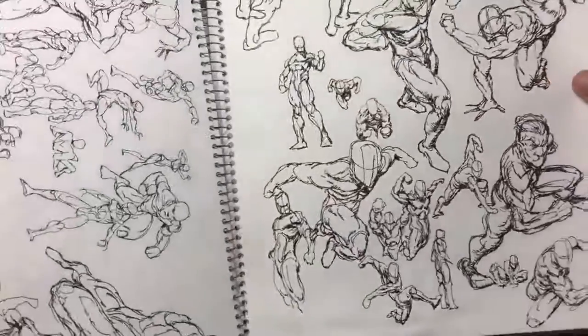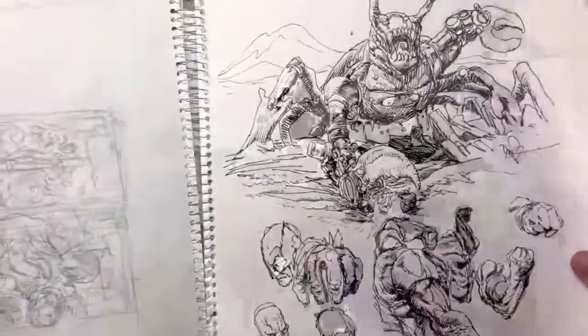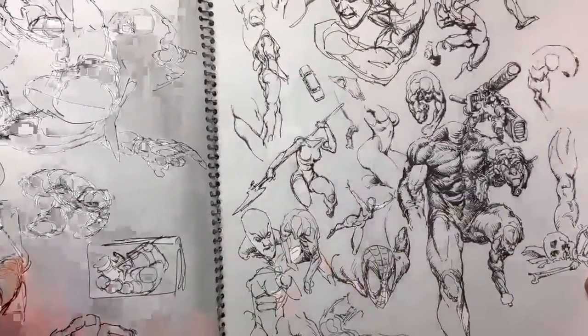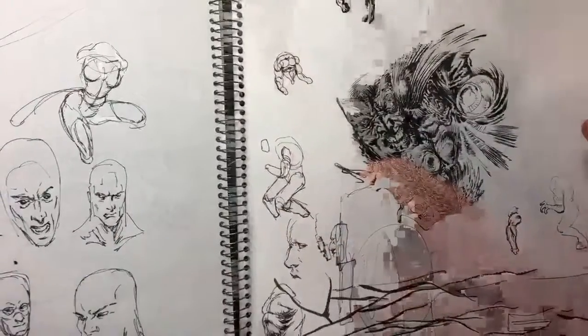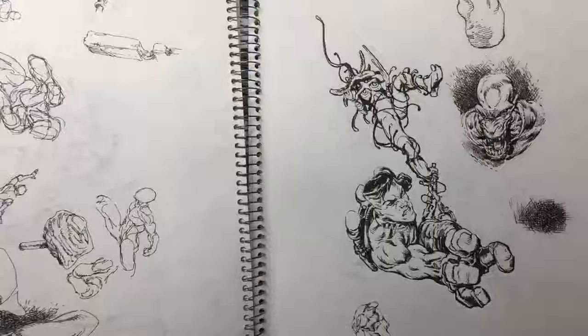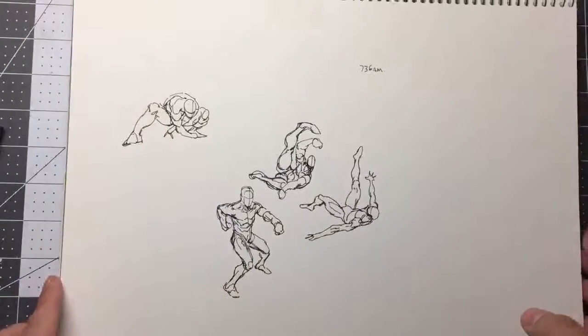Here's some Spawn layouts for a cover that never happened. Here's some more, and more. So what you guys are in for is to watch some sketches happen in real time.